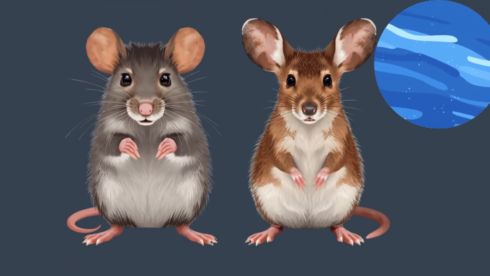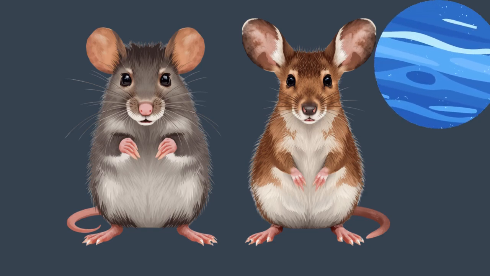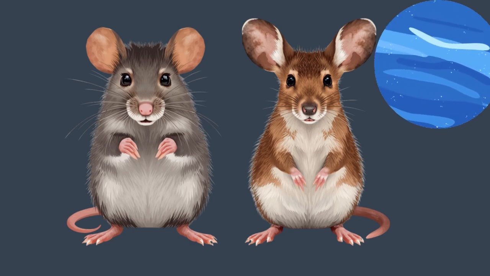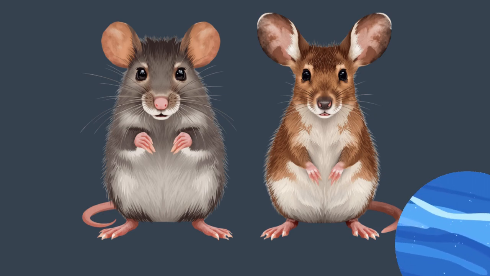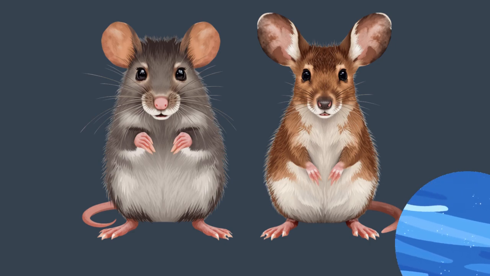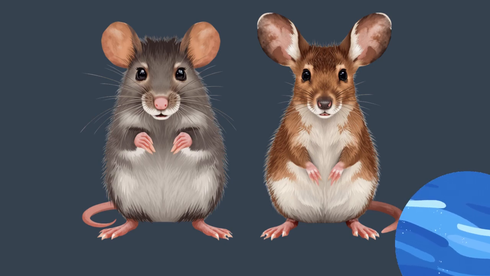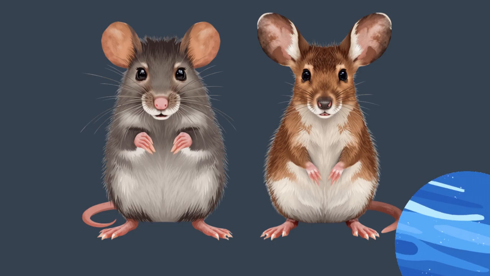The deer mouse and the house mouse are different species, and the house mouse does not cause hantavirus. It is transmitted by the deer mouse. The deer mouse has larger eyes and is two-tone in color, with a darker color over the dorsum, that is the back side, and white abdomen and limbs.